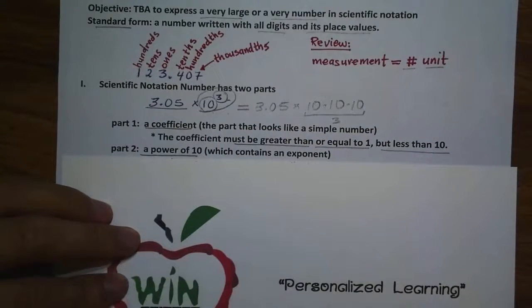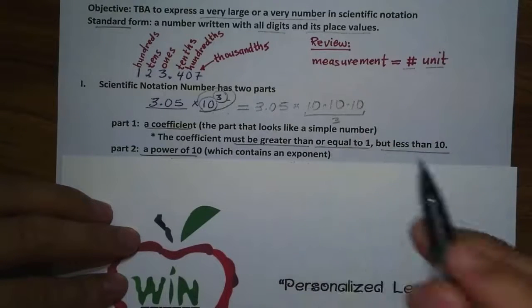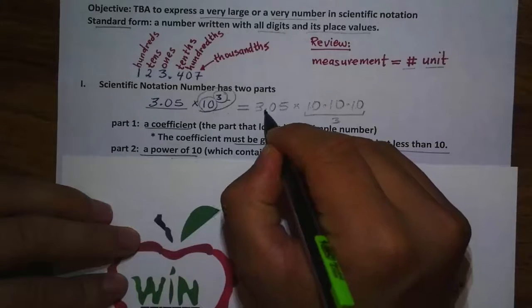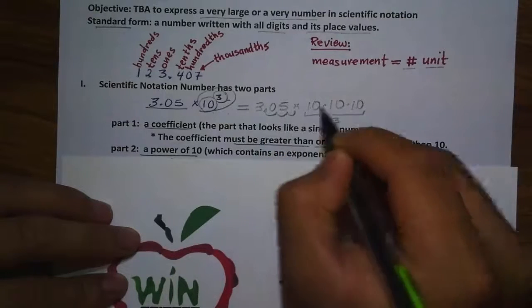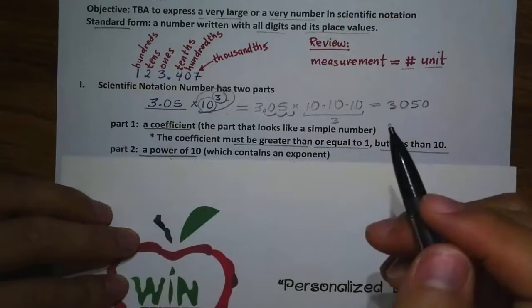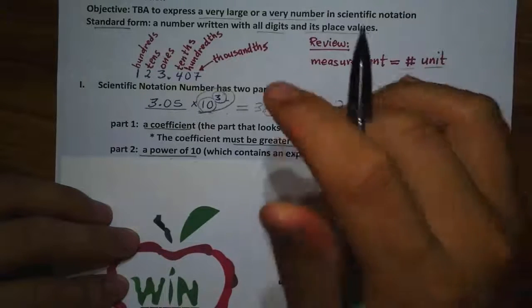And the beauty behind 10 is that each of the 10s represents a decimal place. So 1, 2, 3. And that will give us 3050. And that is the beauty of having an exponent with a base of 10.